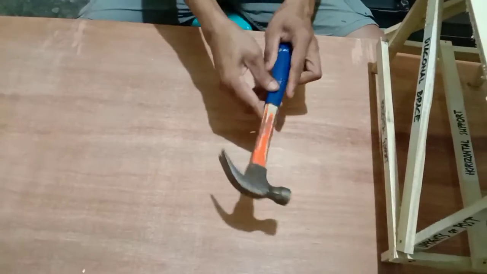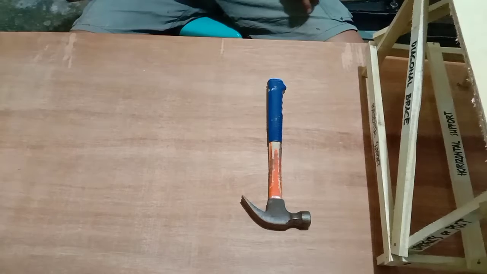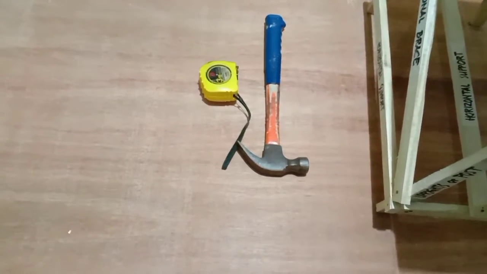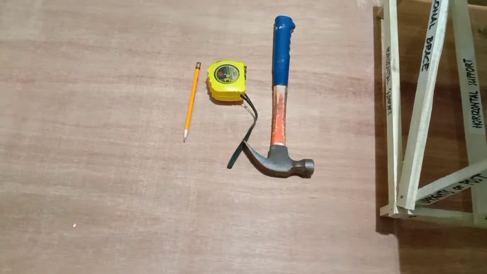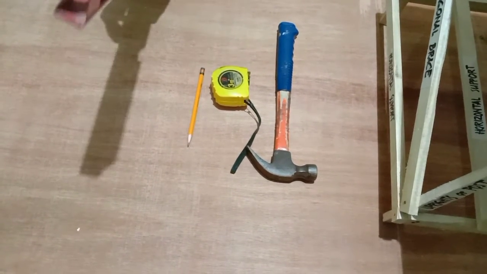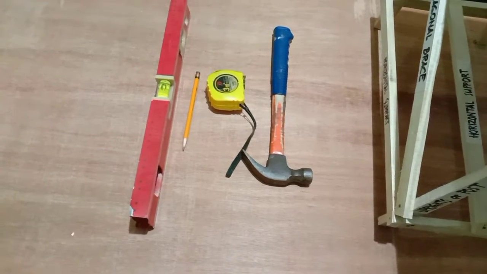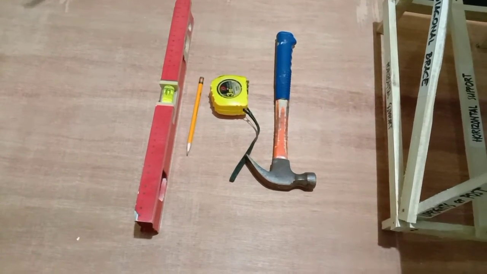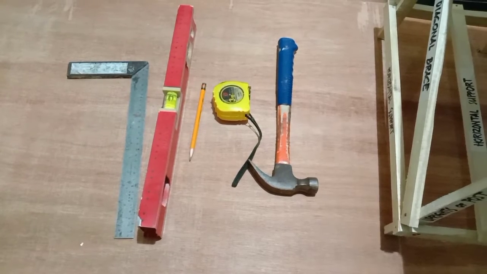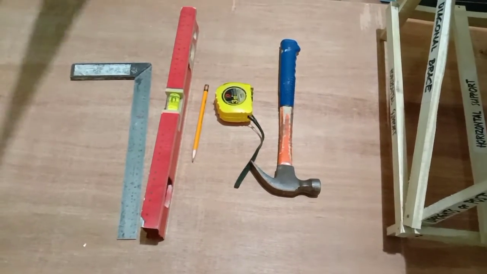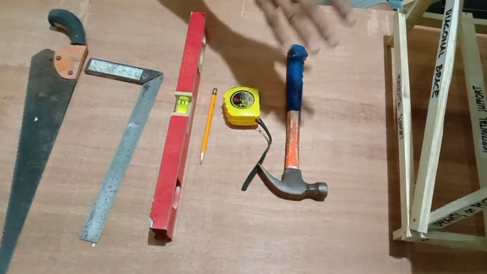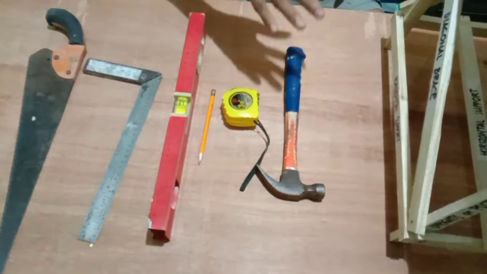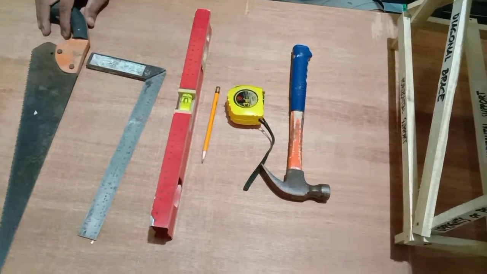What else? We have the claw hammer, push-pull rule, a pencil. There are times that we need the spirit level, and also the try square, and then the crosscut saw. So these are the tools and materials that are needed.